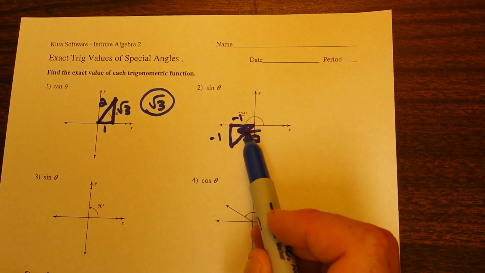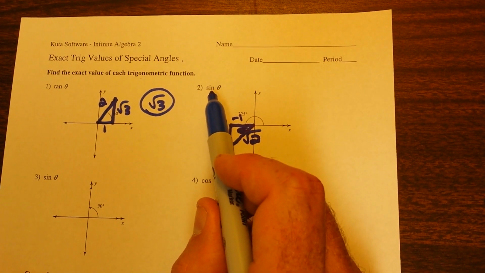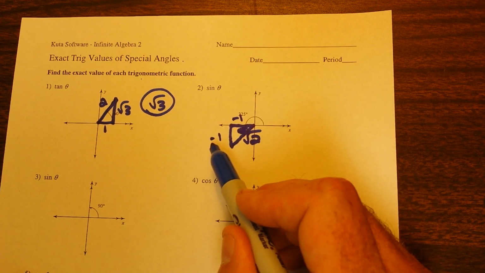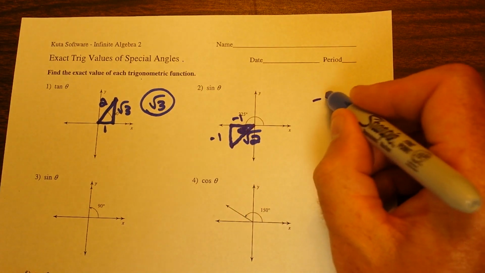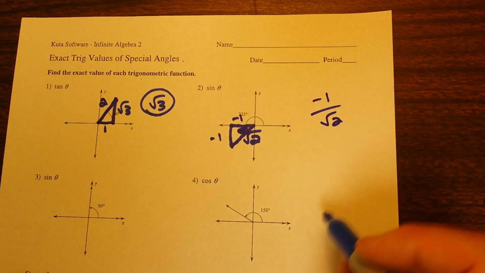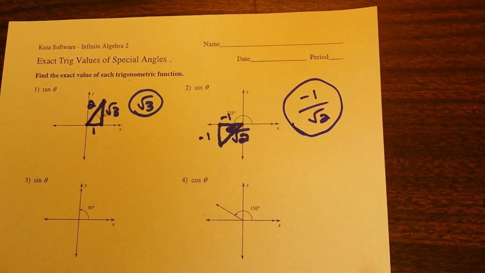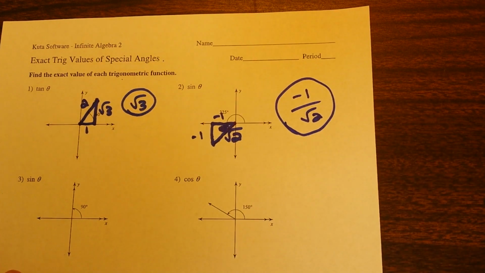And as I look at this triangle now for the sine, SOHCAHTOA, sine is opposite over hypotenuse. So our answer would be negative 1 over radical 2. Good answer. If you want to rationalize that denominator, go ahead and that would be fine too.